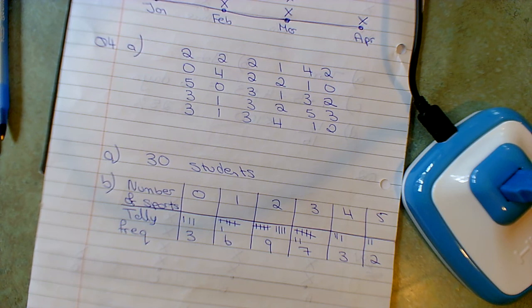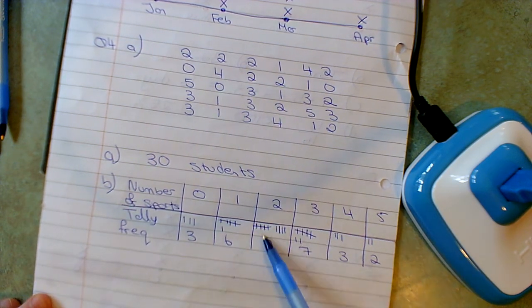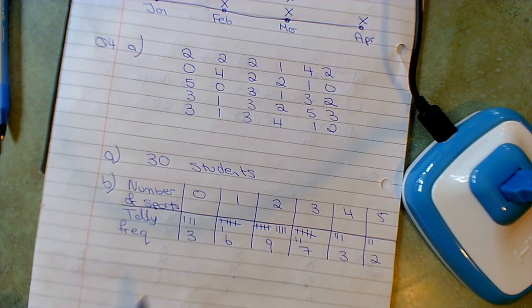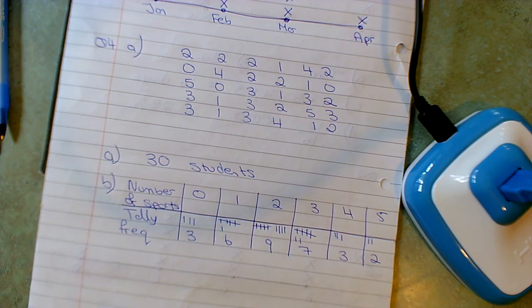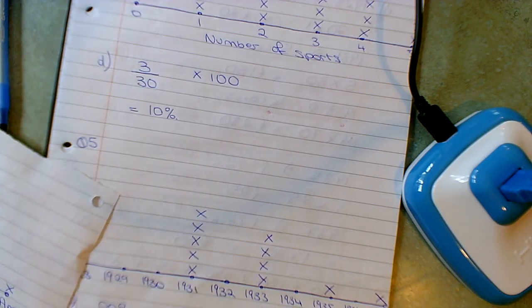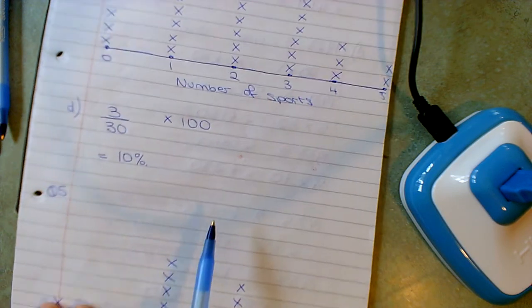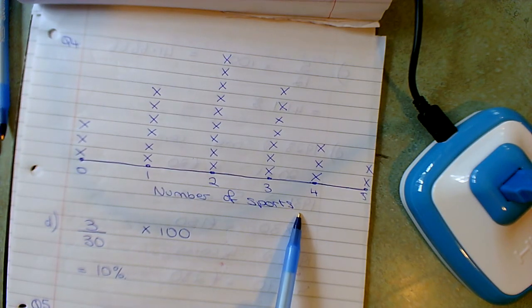So we've plenty practiced in our tally and our frequency. So for 2, I go 1, another 2, 2, 2, 1, and so on. Okay, so I had 3 zeros, 6 ones, 9 twos, 7 threes, 3 fours, and 2 fives. And then the next part of this asks me to display it on a frequency table. So I need to put whatever is on the top of my table, which you'll see on page 202, straight down to the bottom here.